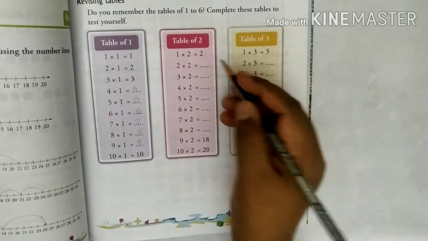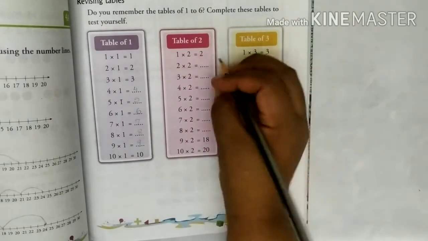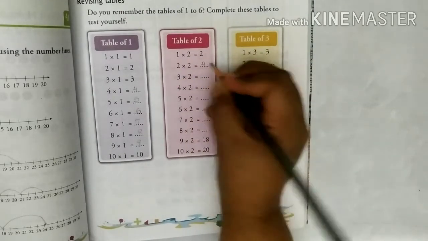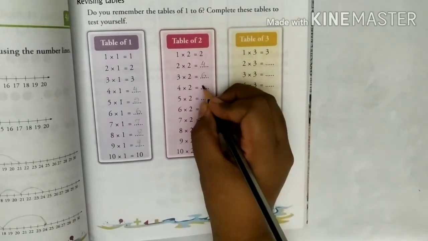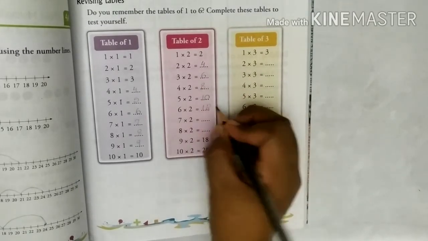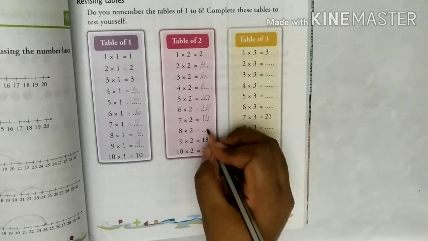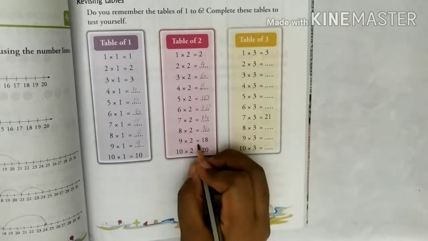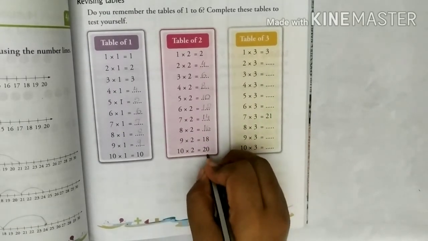Okay, now the table of 2. 2 1s are 2, 2 2s are 4, 2 3s are 6, 2 4s are 8, 2 5s are 10, 2 6s are 12, 2 7s are 14, 2 8s are 16, 2 9s are 18, 2 10s are 20.